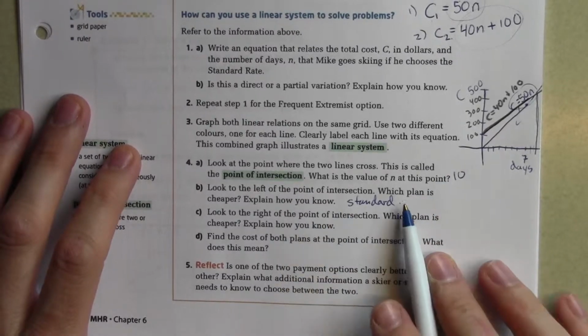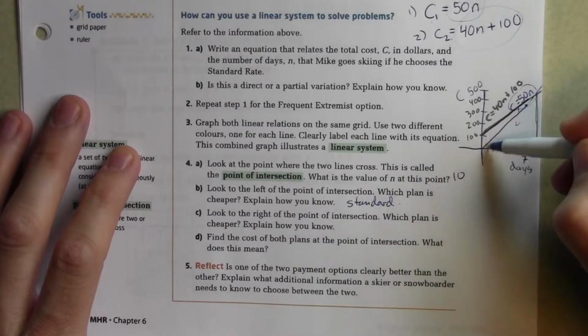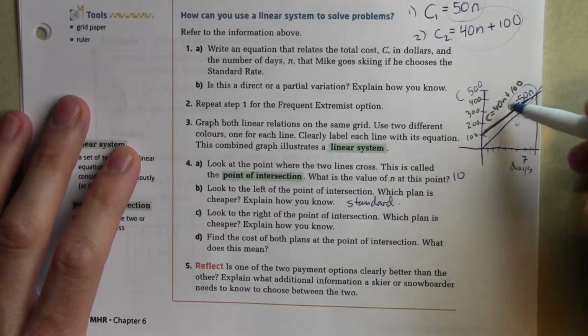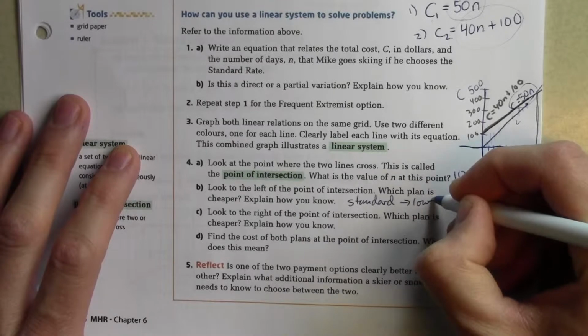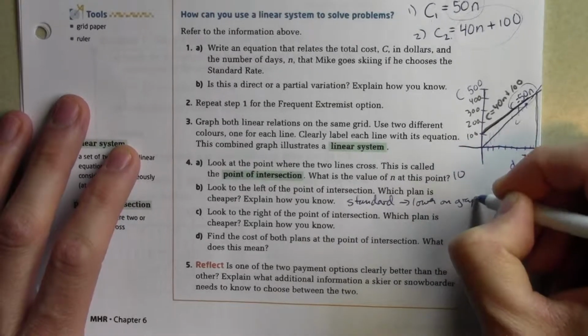All right. So we know the standard is cheaper. How do we know? Because the cost in dollars is always lower. That's how we know. Because here's our cost. It's lower on the y-axis. So lower on the graph. That's how we know.